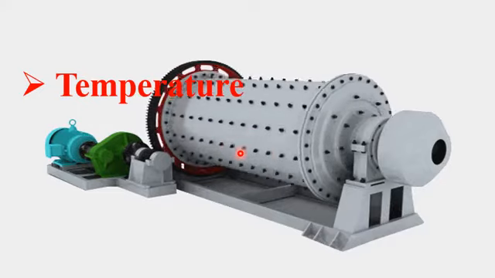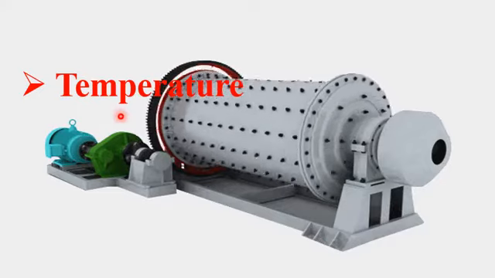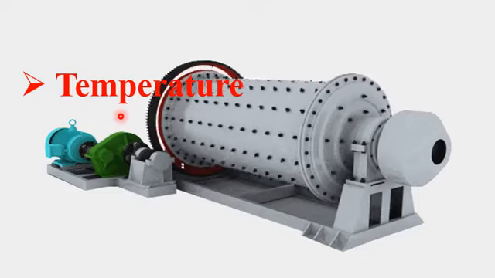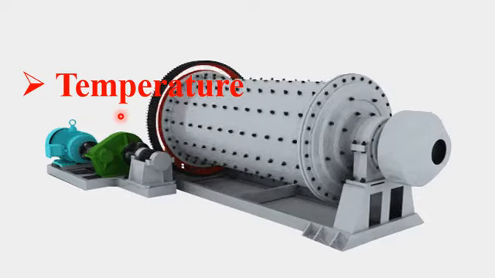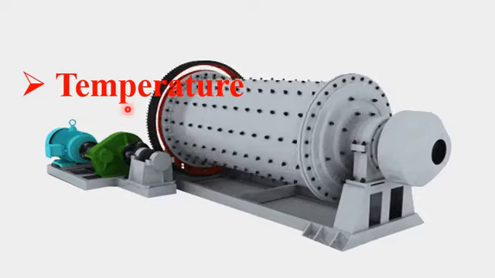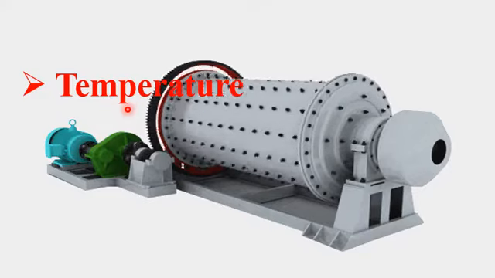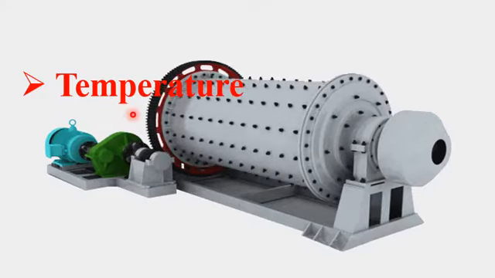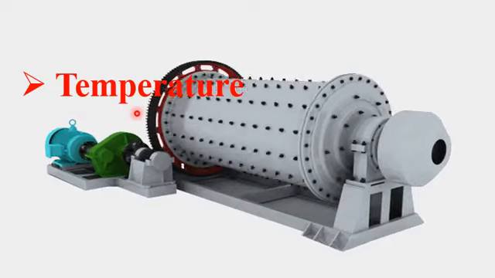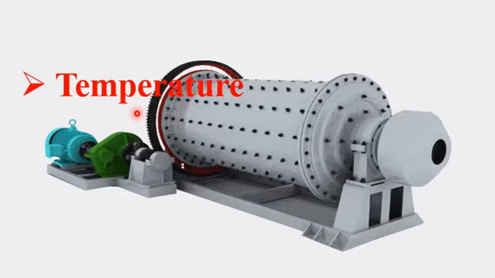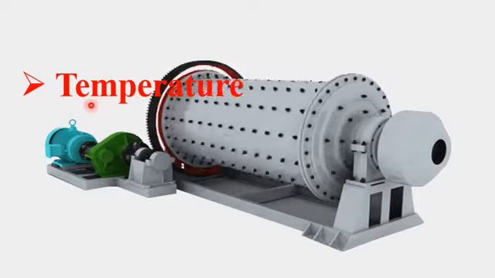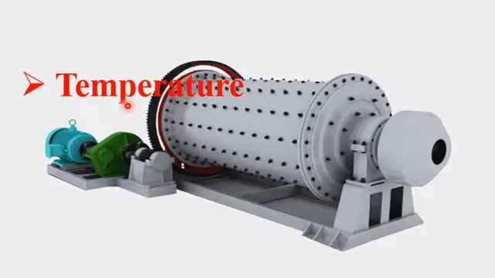Since you know that ball milling is a kind of grinding method that grinds bulk material into very fine nanoparticles, during the milling process there usually takes place a collision between the milling balls and the bulk material.